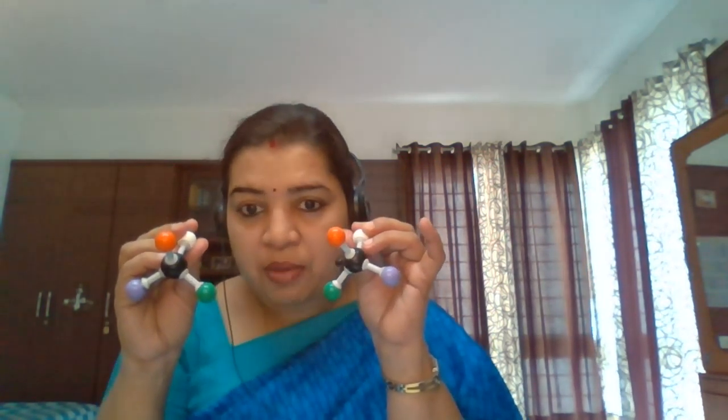In our case, purple on purple and white on white. But see, green and orange are not superimposable. Whatever you do, whichever way you present it, if you superimpose any two, you will lose the rest. It is never possible that all four bonds of such molecules will be superimposable on its mirror image.